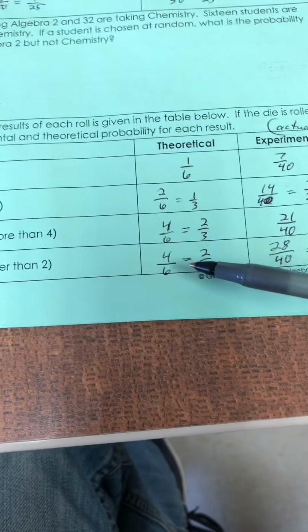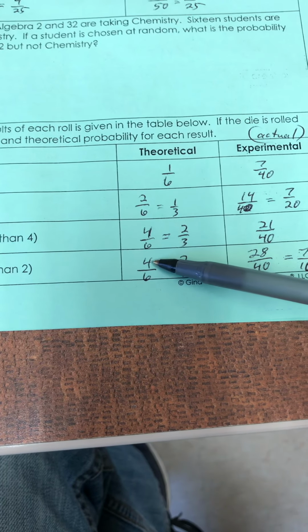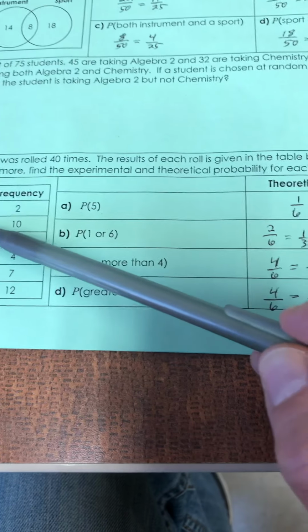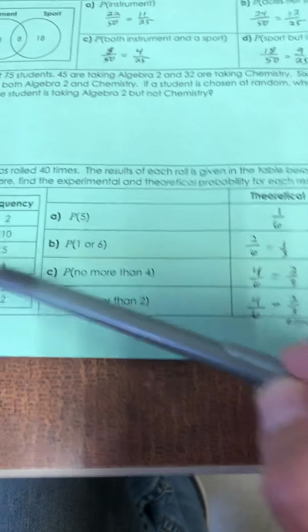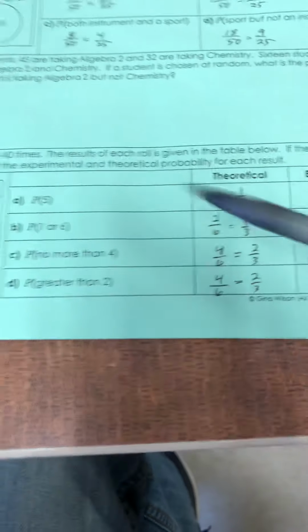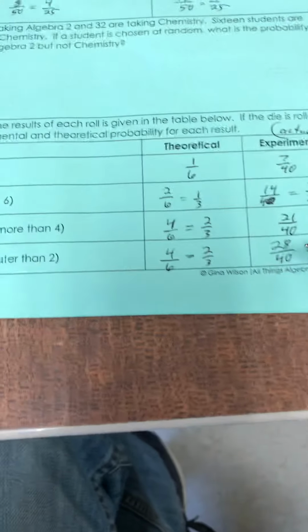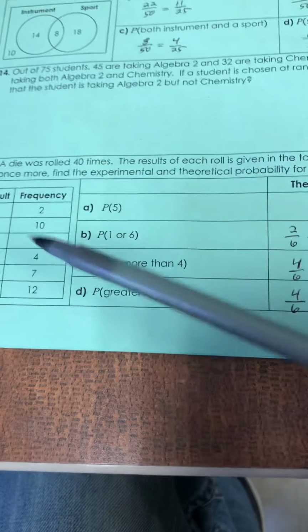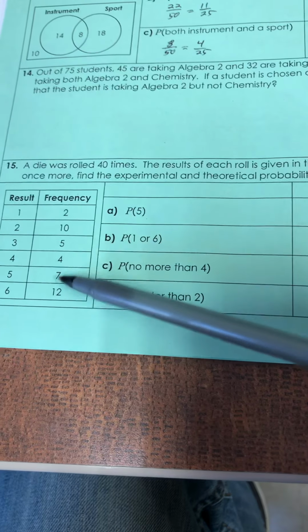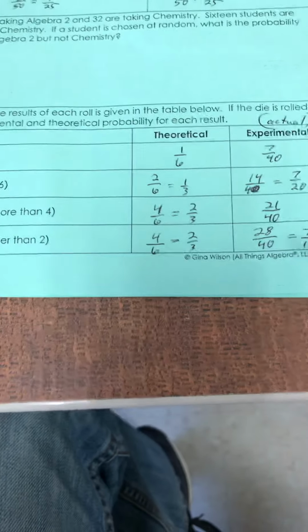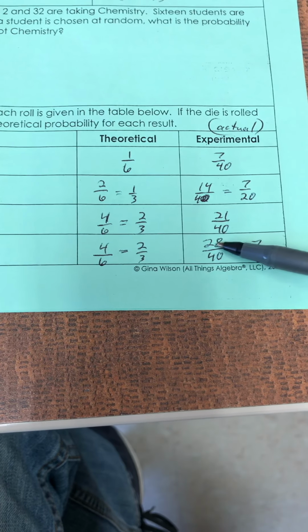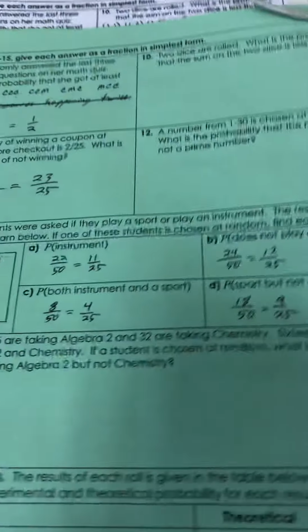And greater than 2 would be 4 out of 6. Anything greater than 2, 1, 2, 3, 4, just like the no more than 4, so it's the same theoretically. Actually, what happened, experimental, you'll notice that that was 28, greater than 2, so 5 plus 4 plus 7 plus 12, 28 over 40, and that is 7 over 10 when you divide both the top and the bottom by 4. Okay, hopefully this helped, and good luck with those evens.